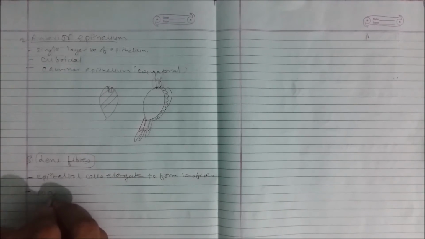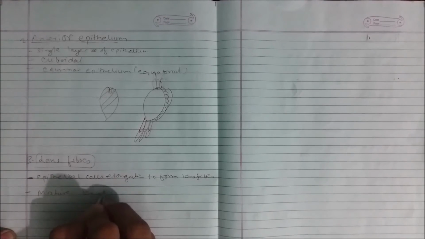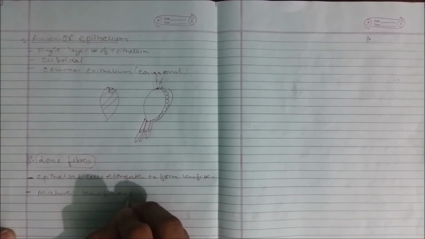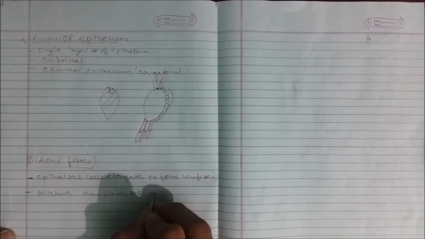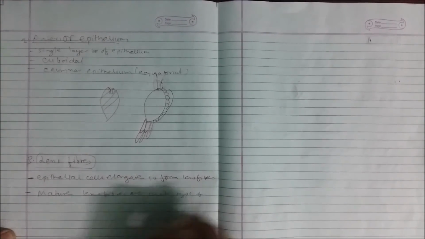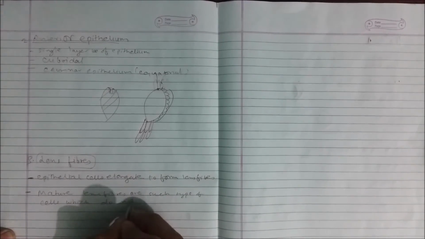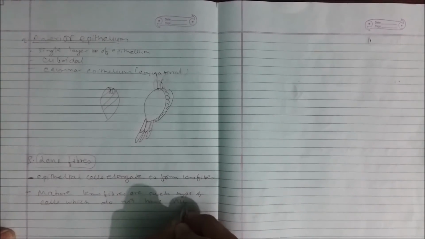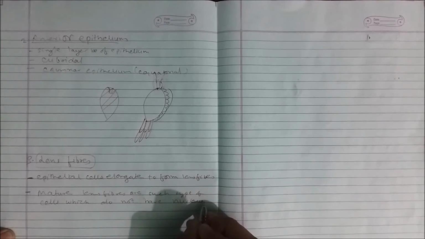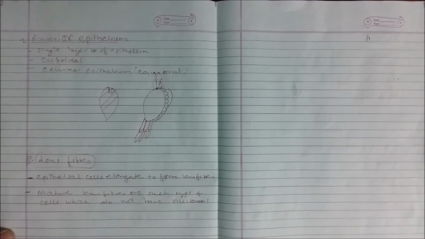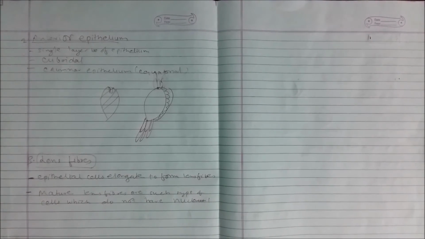Mature lens fibers are such type of cells which do not have nucleus, or nuclei. Simply you can say mature lens fiber cells are the cells which have lost their nucleus. And lens fibers are formed throughout the life of a human being.